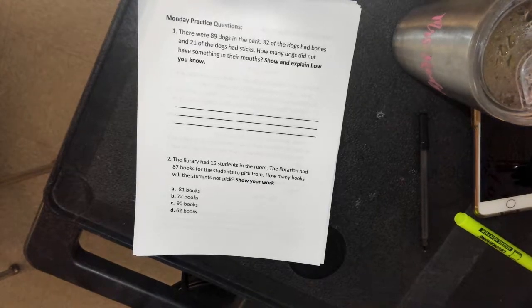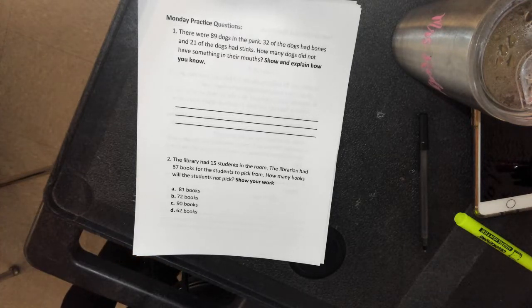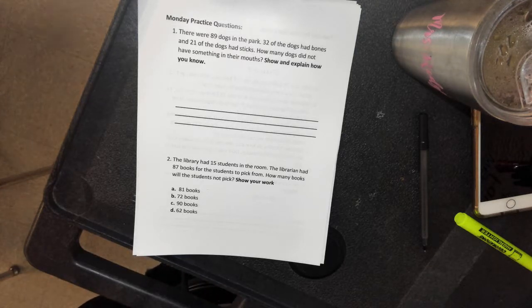You knew how to solve the problem, your plan was correct, but the way that you executed it was not. So, let's read our problem.